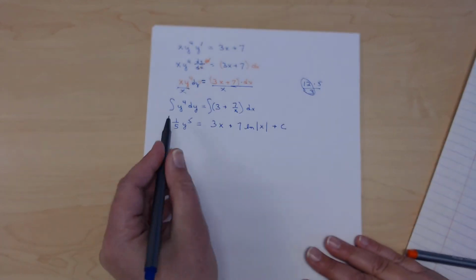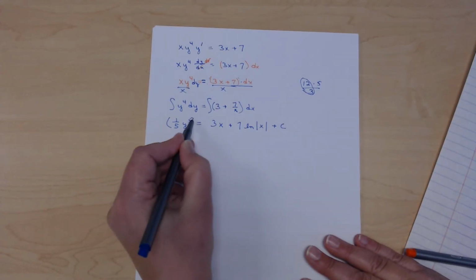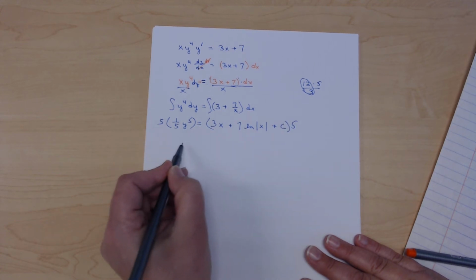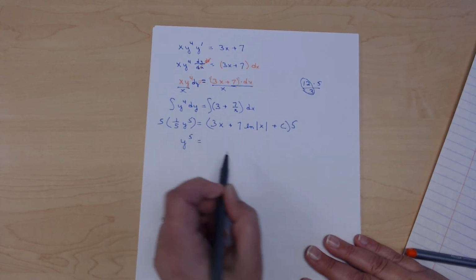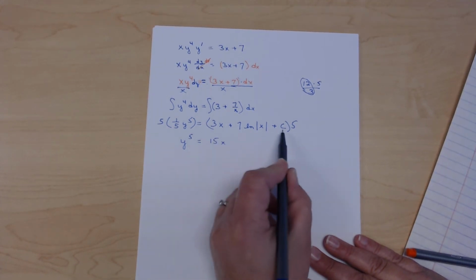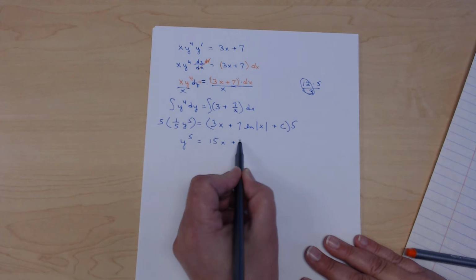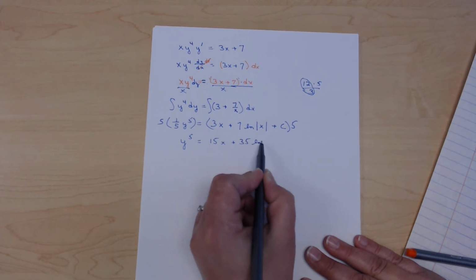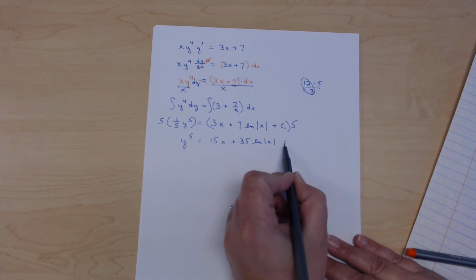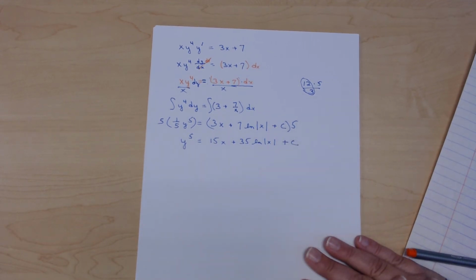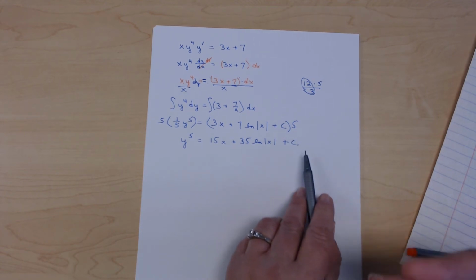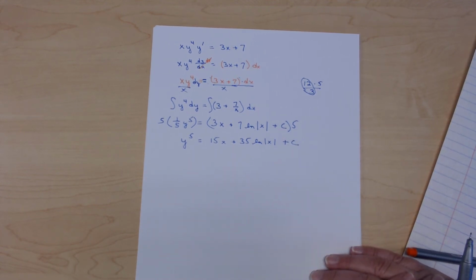We integrated both sides, so multiply both sides by 5. That gives us y to the fifth. And this gives us 15x plus 35 ln x. And again, this is just another constant, so we keep it floating around as plus c. Technically maybe it would go from c sub 1 to c sub 2, but at the end of the day we just write c. Good.